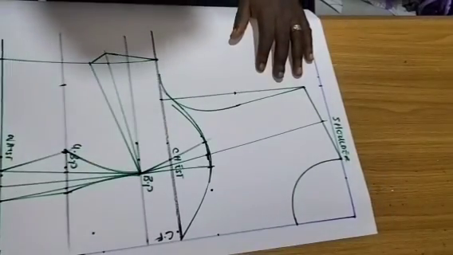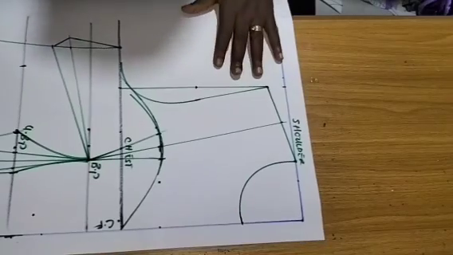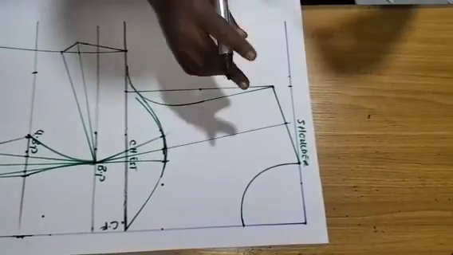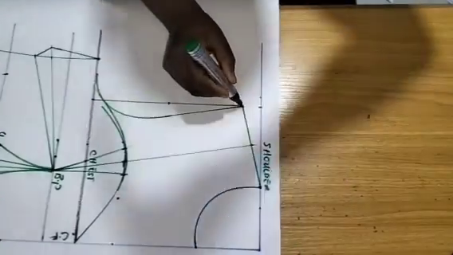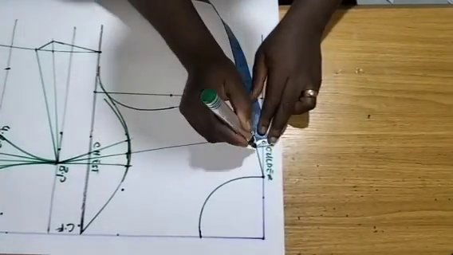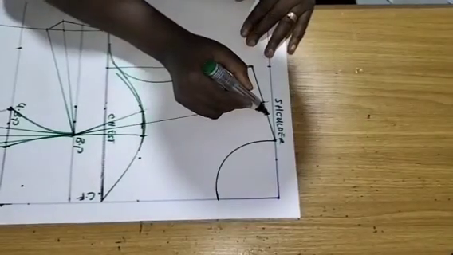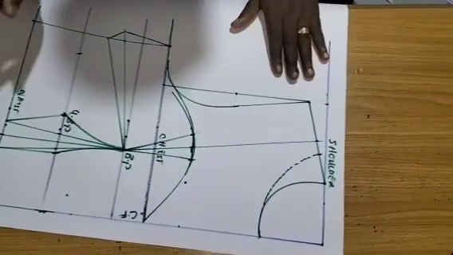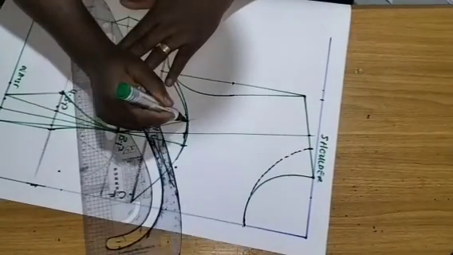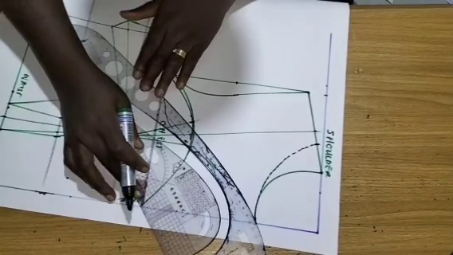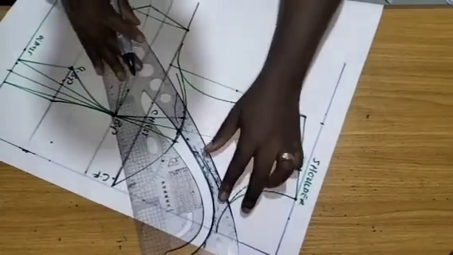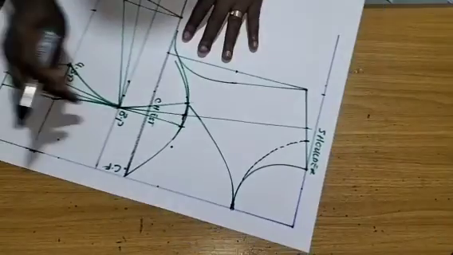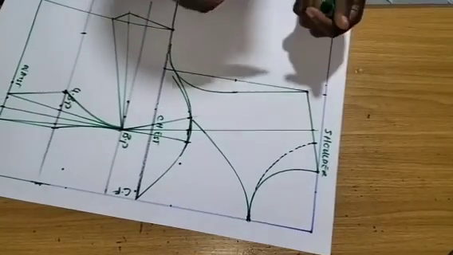Alright, so this is what we have right here, and now we want to create the yoke, the neckline for the yoke. For the neckline, from here, I'll come out by 3 inches. Then I'll connect that 3 inches straight to my natural neckline, because that is how it is right there on the thumbnail. Then I'm going to connect the yoke from this part. It's actually a keyhole neckline. So I just connect the yoke line from this part to this part. This is the keyhole part of it, and that is how the yoke is going to look like.